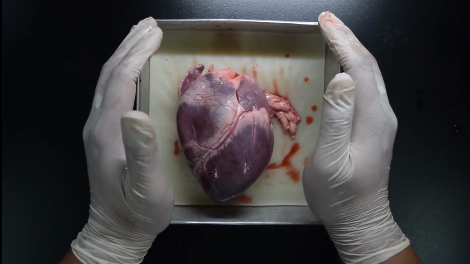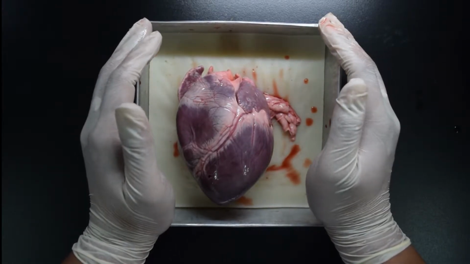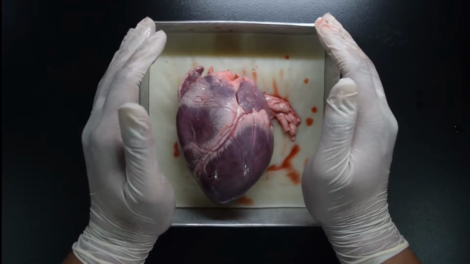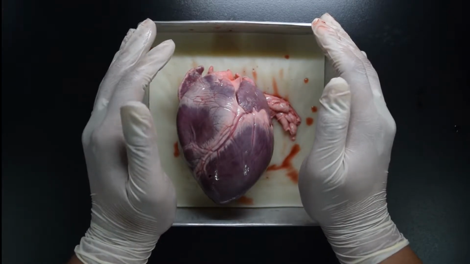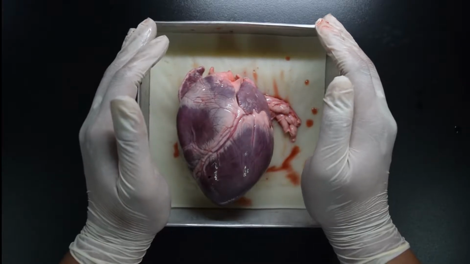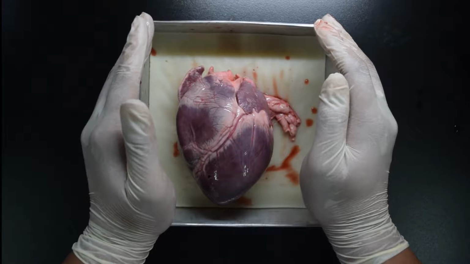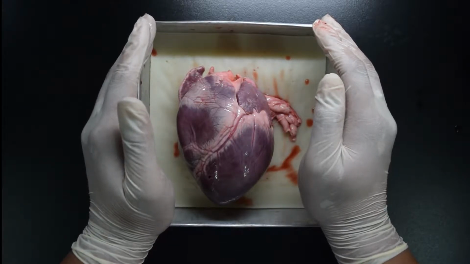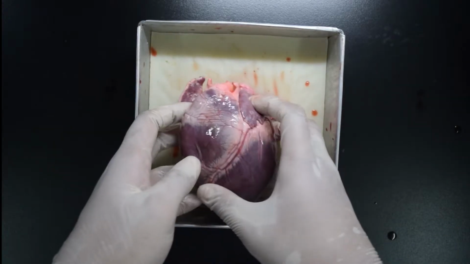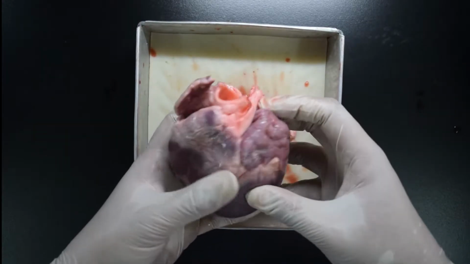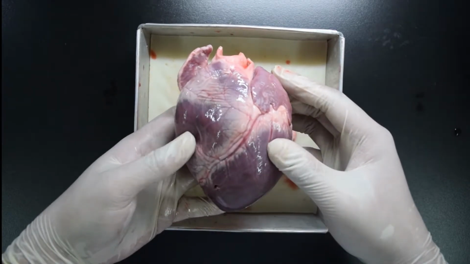For today, we have here a heart, and what we're going to do with the heart is we will try to identify its parts. We'll look for different blood vessels that are found in the heart, and at the same time, we will try to dissect and see what are the parts that can be found inside the heart. This specimen is a pig's heart. I will repeat, this is not a human heart, this is a pig's heart.